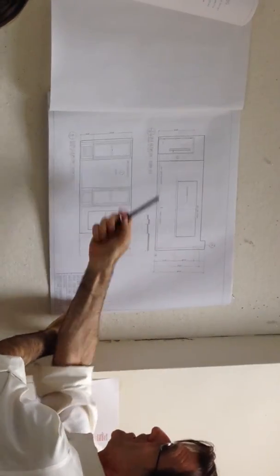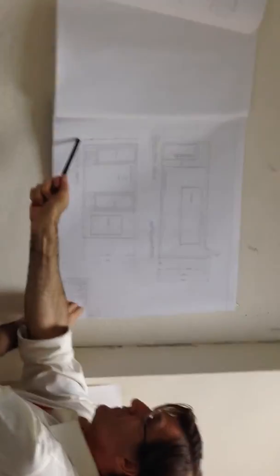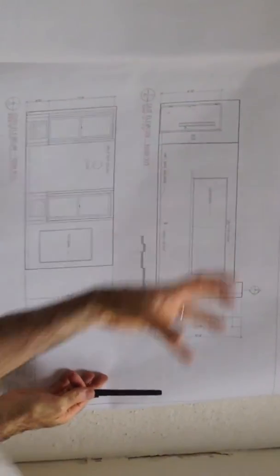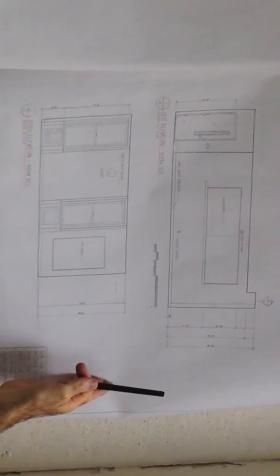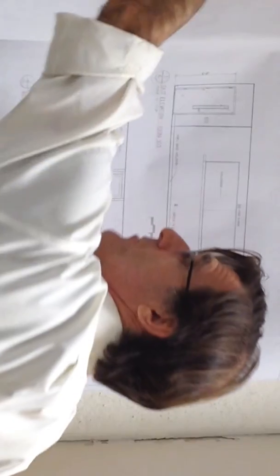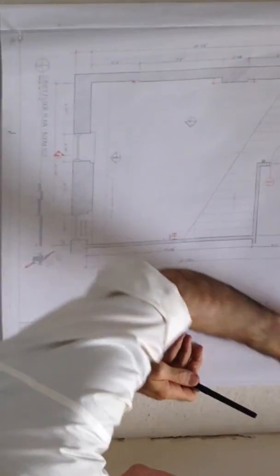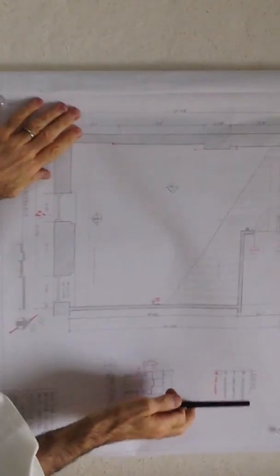There's elevation 1 on sheet 4, and elevation 2 on sheet 4. So now you get an idea of what's happening in the vertical dimension, and it's referenced on the plan, right? So we'll do that starting next week. We'll start to measure all these pieces of information. Okay, so that's the elevation reference markers, right?